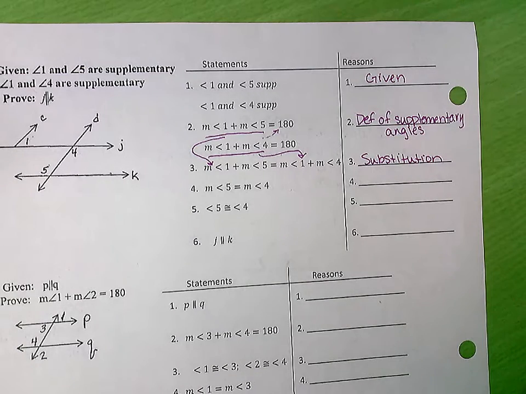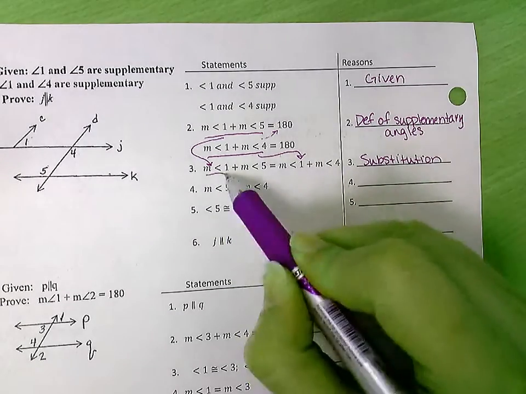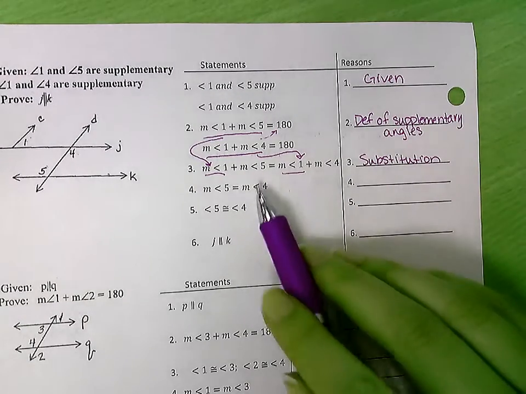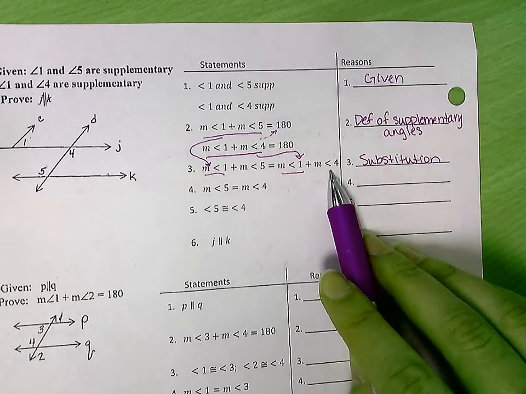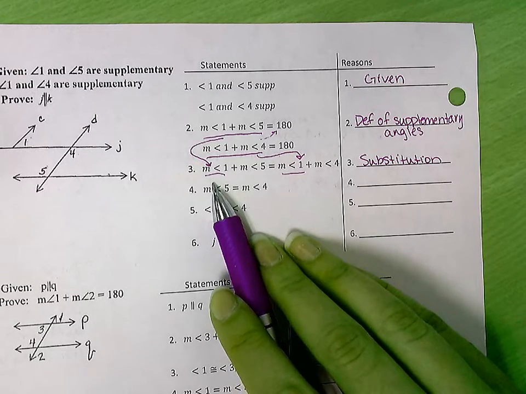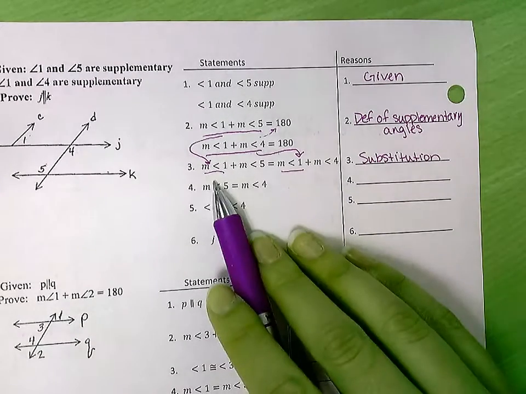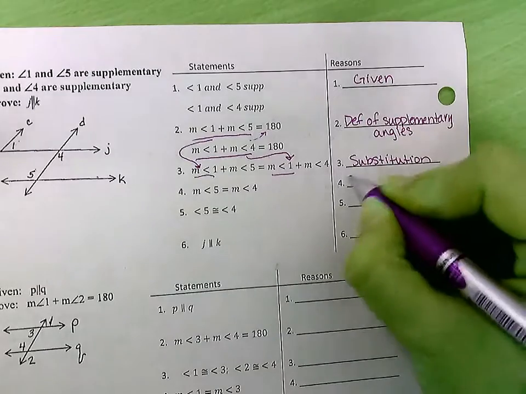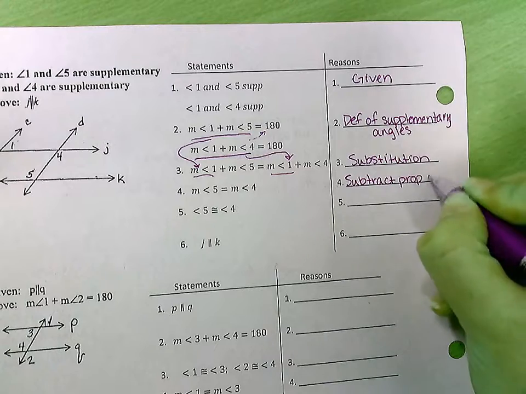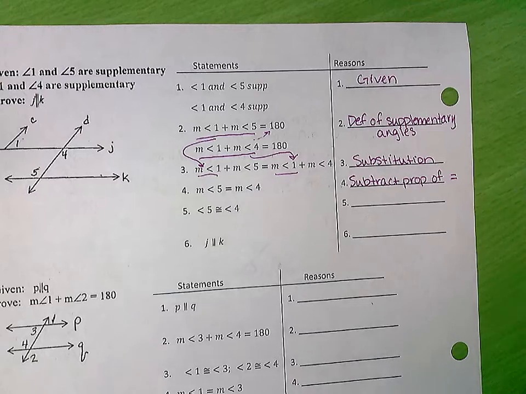Now I want to see what changed from 3 to 4. I don't have this angle 1 anymore, or this angle 1 anymore. I just have angle 5 is equal to angle 4. So I got rid of these angle 1s. How did I do that? I subtracted the measure of angle 1 from both sides of my equation. So that is the subtraction property of equality. I'm just going to put an equal sign. I hope you know what that means.